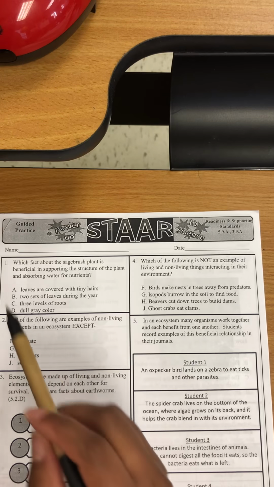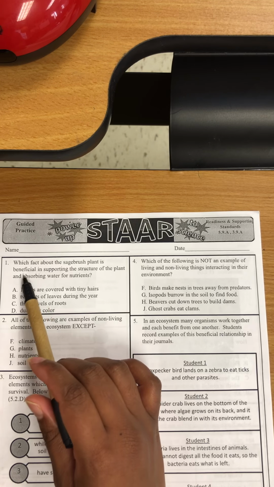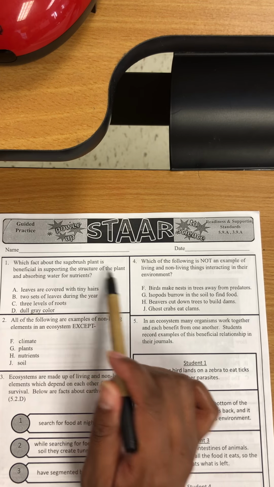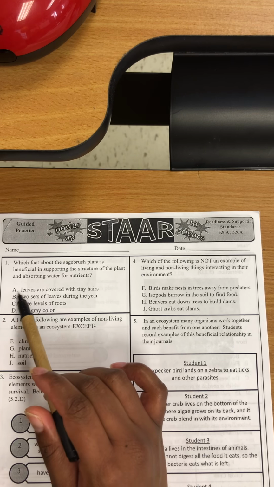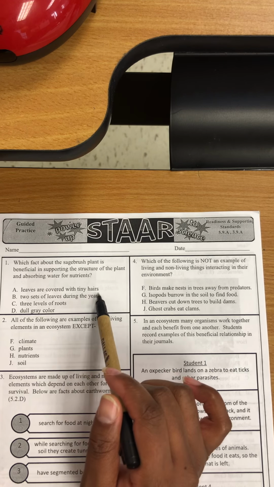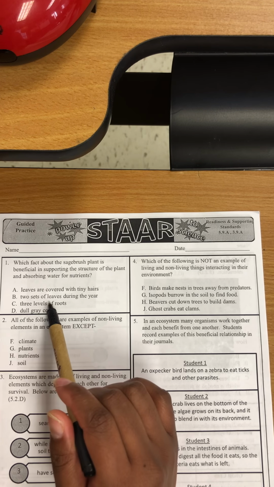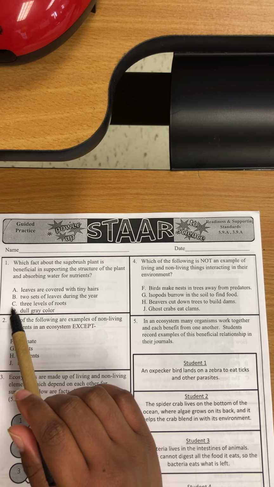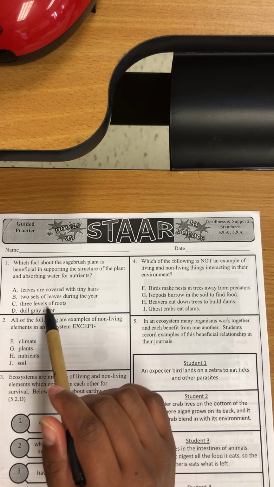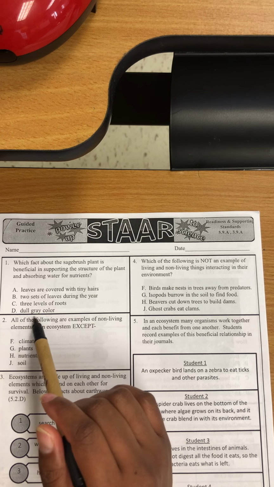3.9a, number 1. Which fact about the sagebrush plant is beneficial in supporting the structure of the plant and absorbing water for nutrients? A, the leaves are covered with tiny hairs. B, 2 sets of leaves during the year. C, 3 levels of roots. D, a dull gray color.